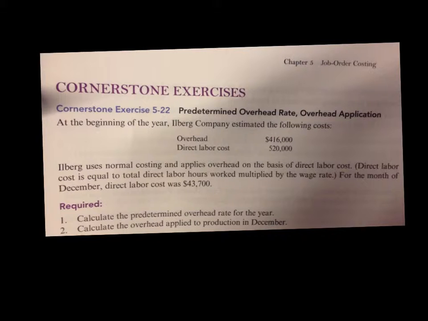For clarity's sake, I put in a box to highlight the givens for this problem, which were considered to be, first, overhead, second, direct labor costs, and the direct labor costs for September. Also, I used the highlighter with the solutions under predetermined overhead for the answer of part 1 and part 2, overhead applied for December.